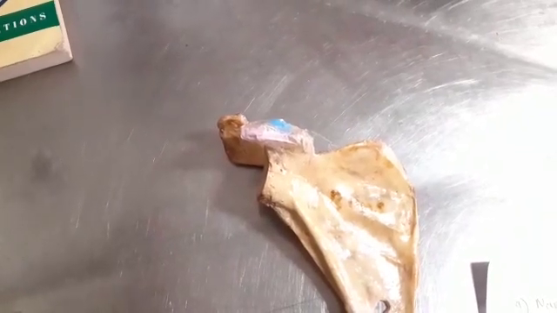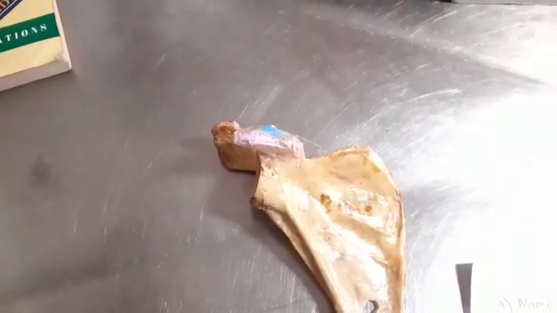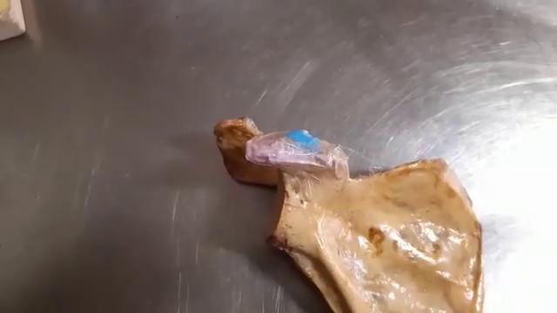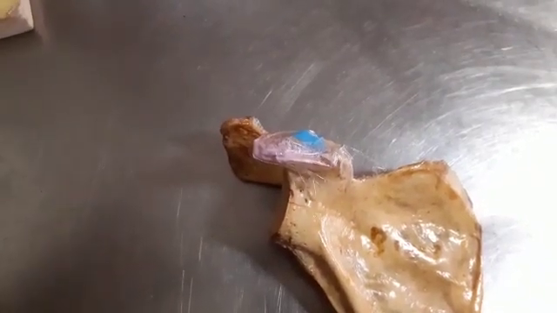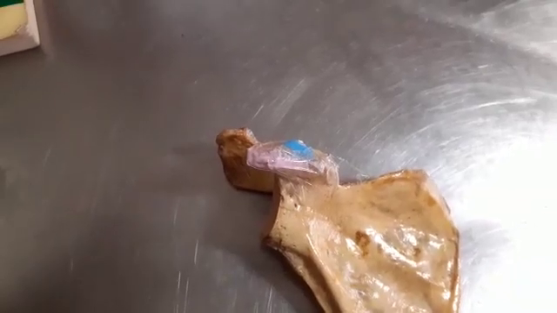Identify the process and mention the type of epiphysis. It is the coracoid process, and the type of epiphysis is atavistic epiphysis.